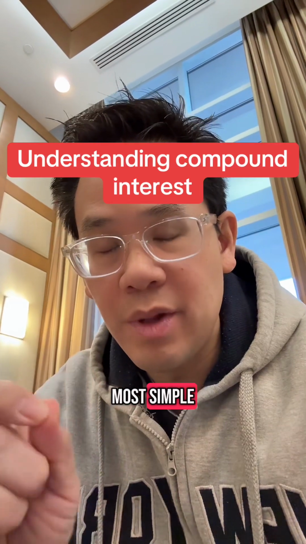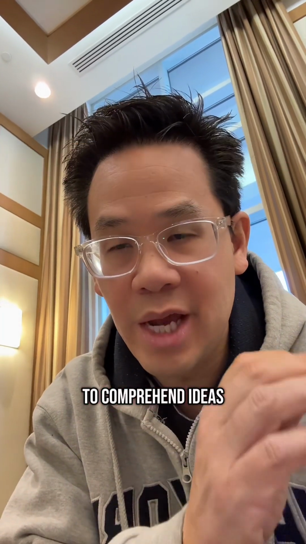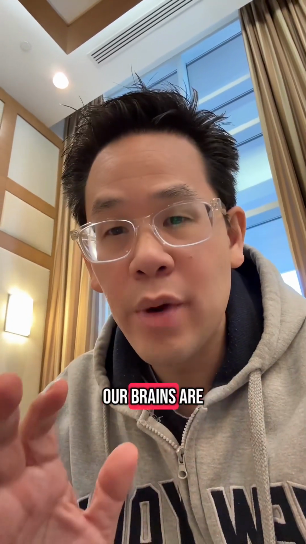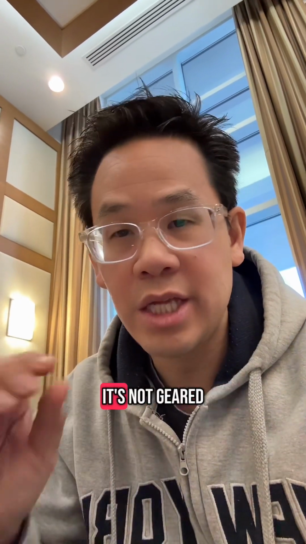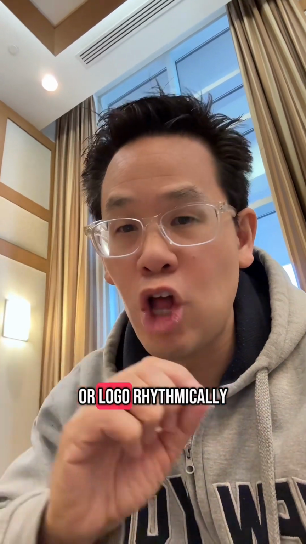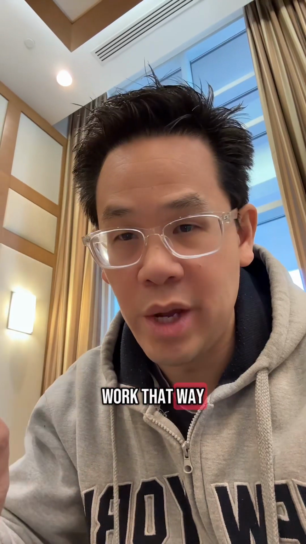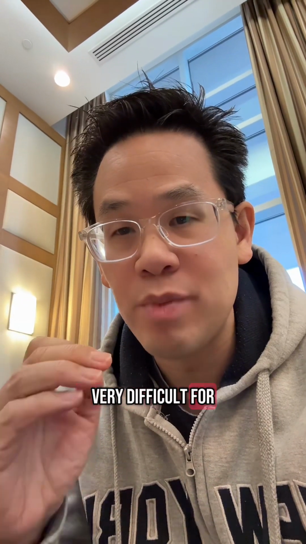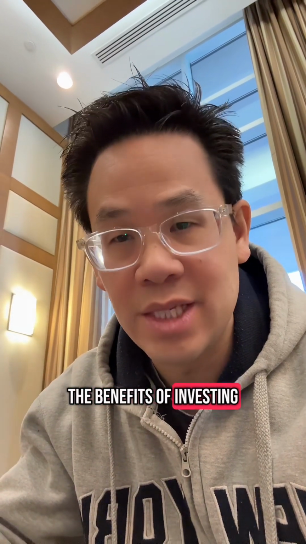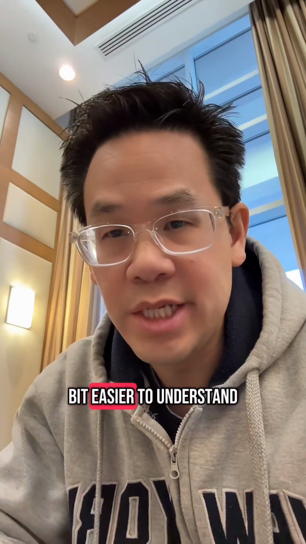One of the most simple and most difficult to comprehend ideas is compound interest. Our brains are geared to think linearly. It's not geared to think geometrically or logarithmically. It just doesn't work that way, which makes it very difficult for people to understand the benefits of investing. Let's see if we can make it a little bit easier to understand.